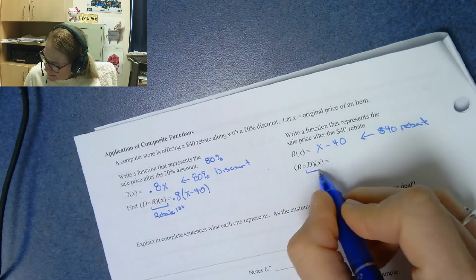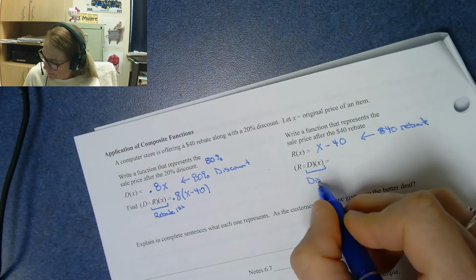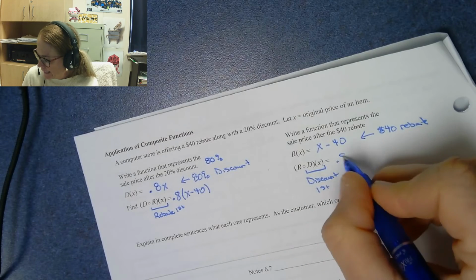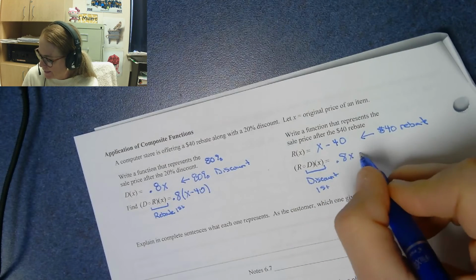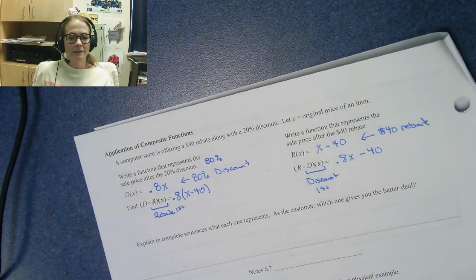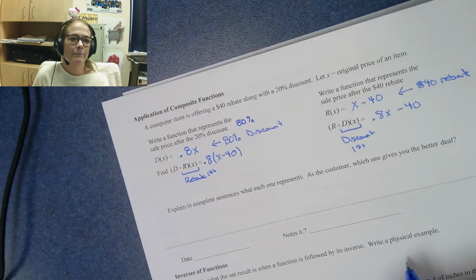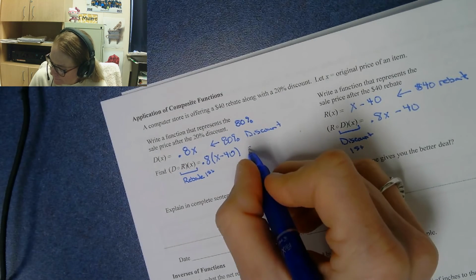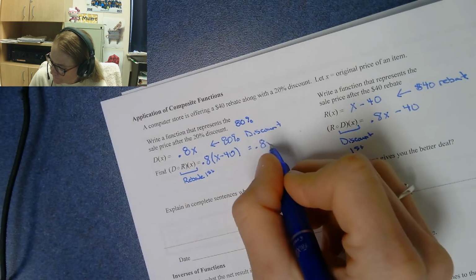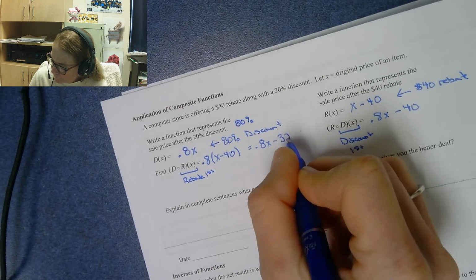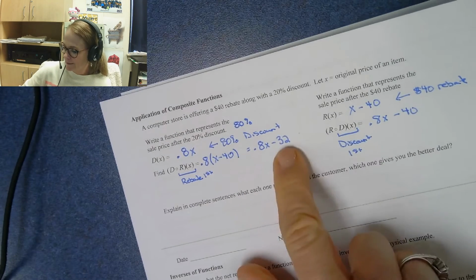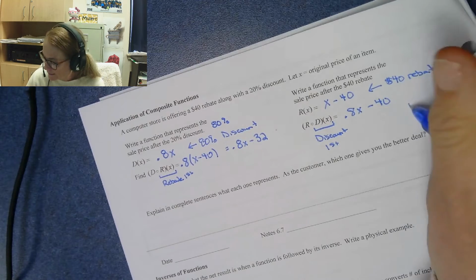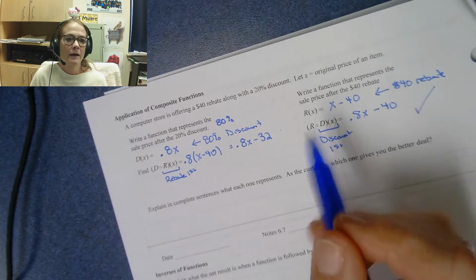Here, if it says, okay, take the discount first, then apply the rebate, so 0.80 X, then apply the rebate. So what do we think is going to be better here? If you go ahead and look at this multiplied out, hopefully you can see this gets 80% of X, this gets 80% of X minus 32 bucks, minus 40 bucks. This is obviously going to be the better scenario.